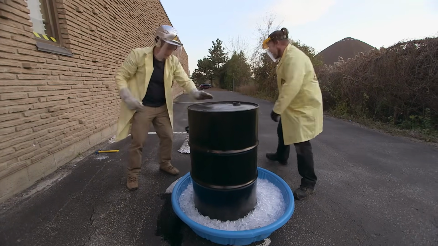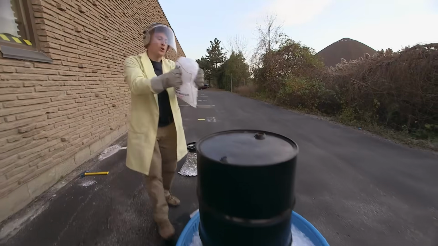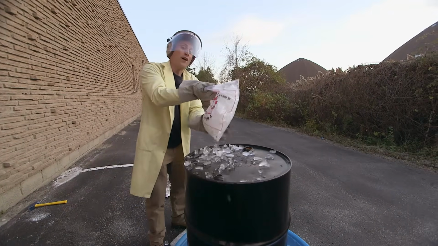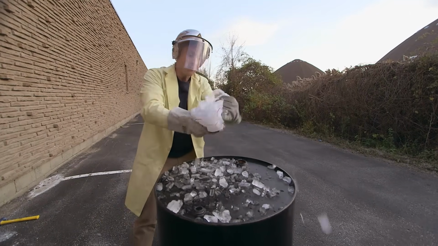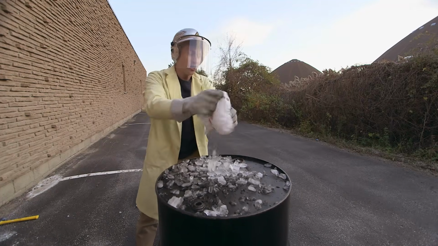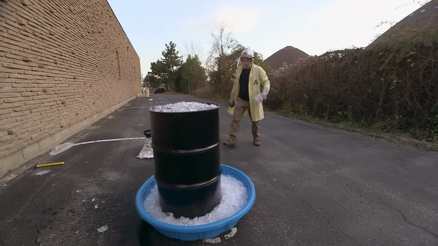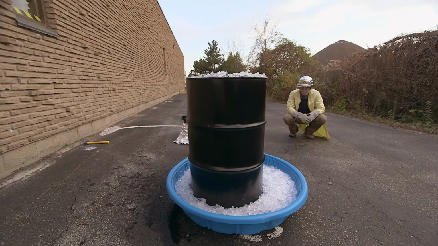That's good. This pool is filled with ice. What we're doing now is cooling off the steel drum, which will cool off the air inside it. Which means, eventually, the air inside the steel drum will be a much lower pressure than the air outside the steel drum. Because this steel drum has a lot more volume than a 2-liter pop bottle, it takes a lot longer for the air to cool down.